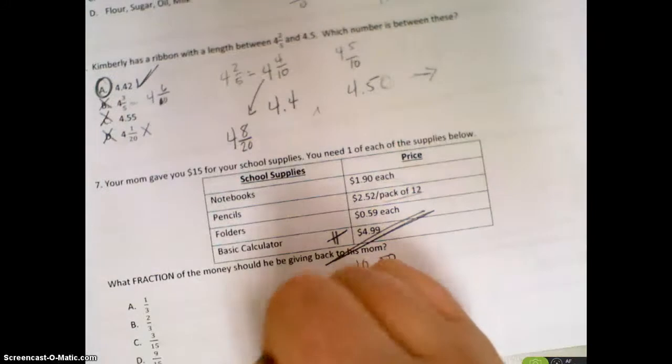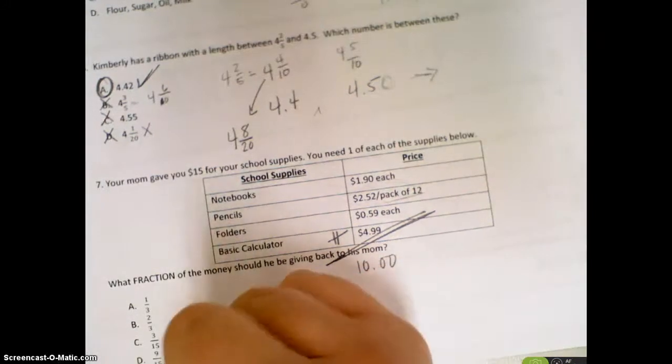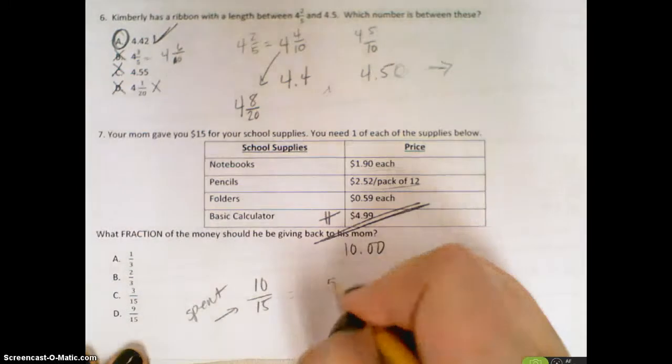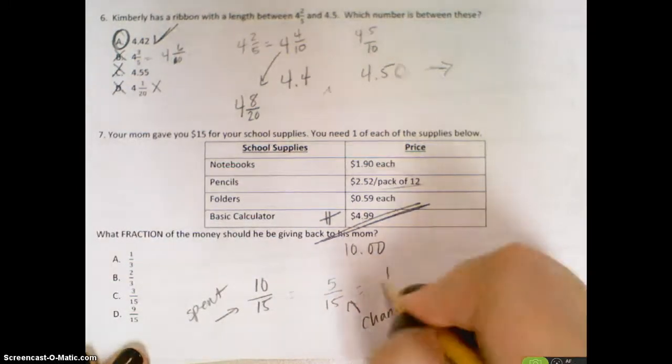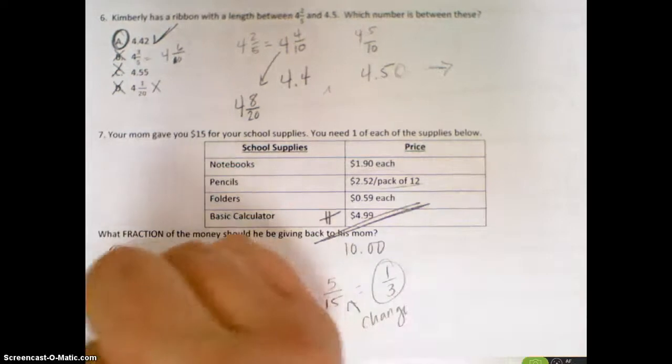So $10 out of $15 is what they spent. Oh, sorry, I'll make sure y'all can see that. Which means $5 out of $15 is the change, and that would simplify to 1/3, which is A.